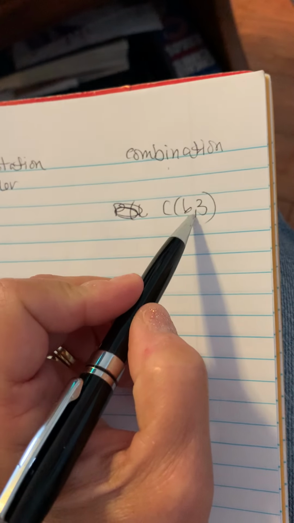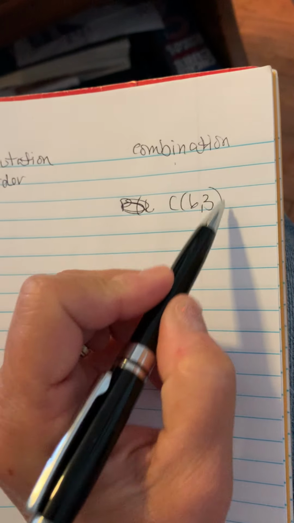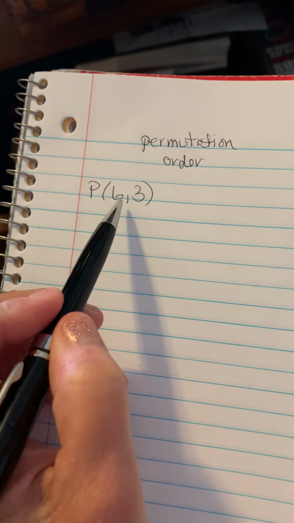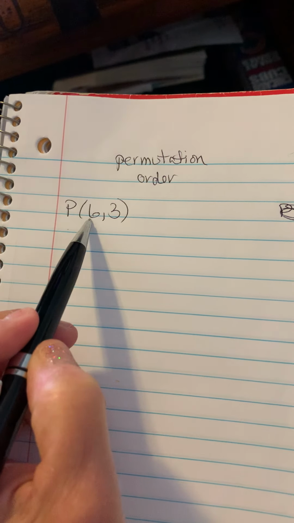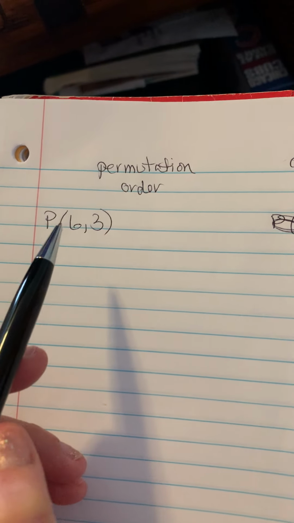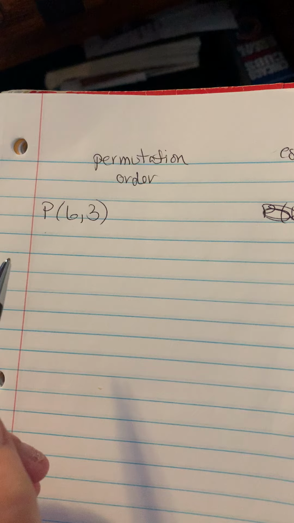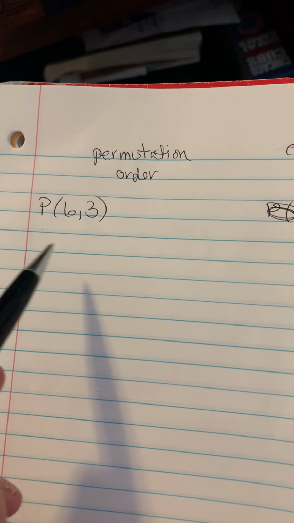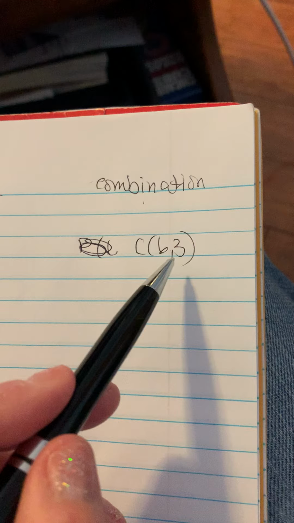Here, I want to know, how do those 3 people finish? Like, how many ways can we get the first 3 winners? This one says, how many ways can one of those 6 people be in first place, then in second place, and in third place? So there's going to be a lot more permutations because you can switch one thing, 2 things, all 3 things, whatever, and you're getting more and more, whereas this is just a group.